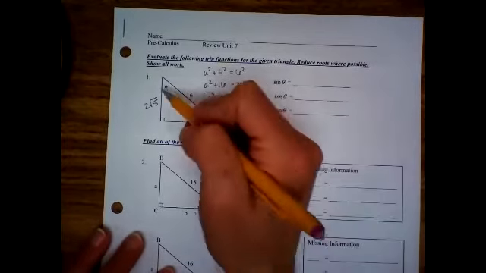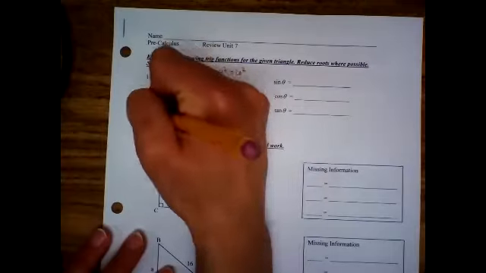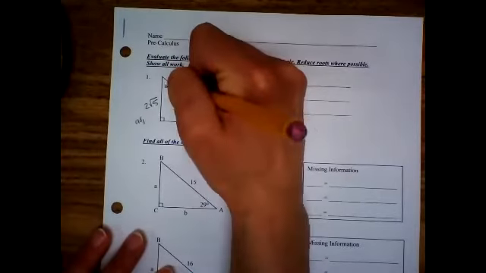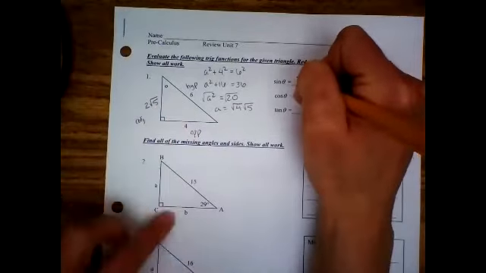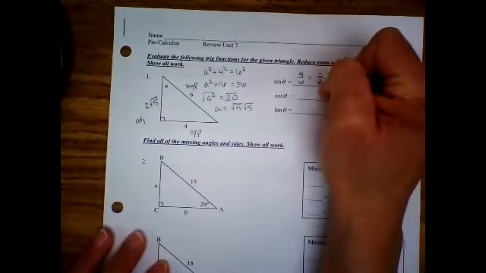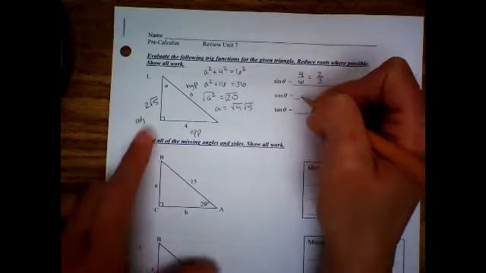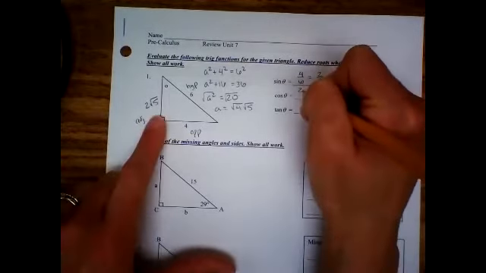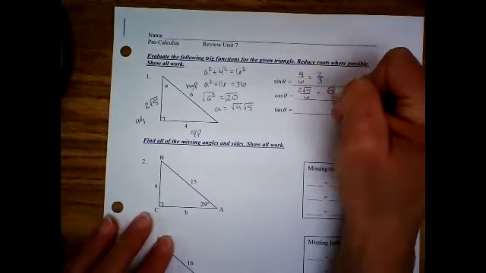So sine of theta, and here's your point of view. This is your theta. So that means 4 is the opposite, 2 square root of 5 is the adjacent, 6 is the hypotenuse. So sine would be 4 over 6, which will reduce to 2/3. And yeah, you have to reduce these and you have to deal with all the square roots. All right, cosine would be adjacent over hypotenuse. 2 square root of 5 over 6 will reduce to square root of 5 over 3.